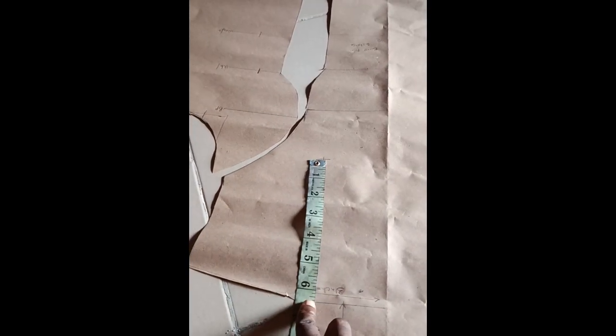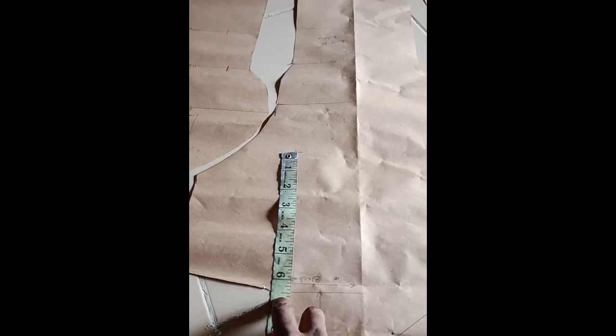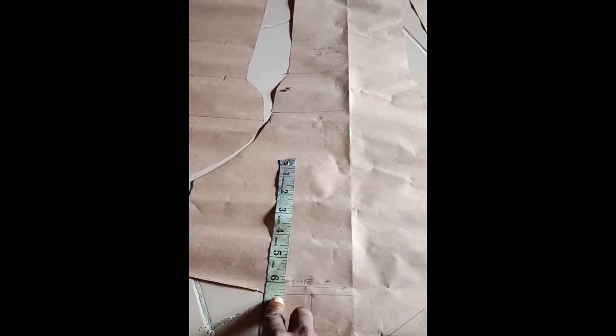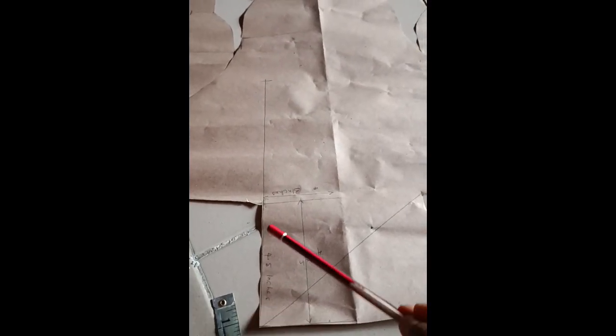So you create how deep you want this line. Mine, I went down from this neck point 6.5, because I don't want my client's bust to reveal. So from that 6.5, you come up here, where you have this 4.5 inches.